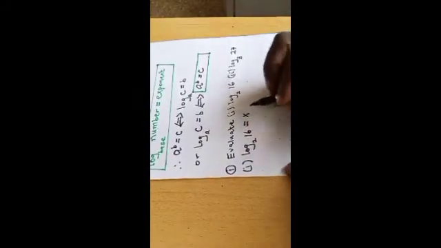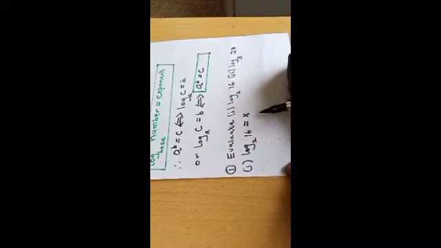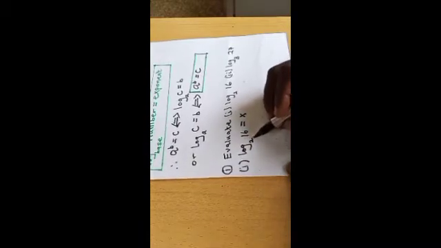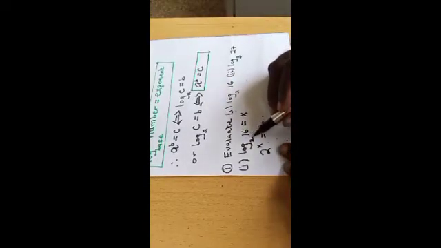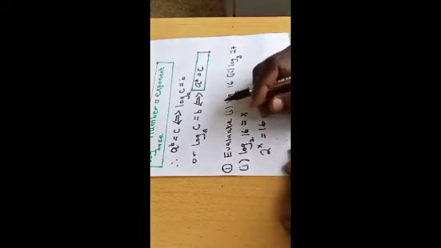Now, if log base 2 of 16 is equal to x, then let's establish the relationship between these numbers as we have them over here. 2 to the power x is equal to 16. And so we have transformed the log function into exponential function.